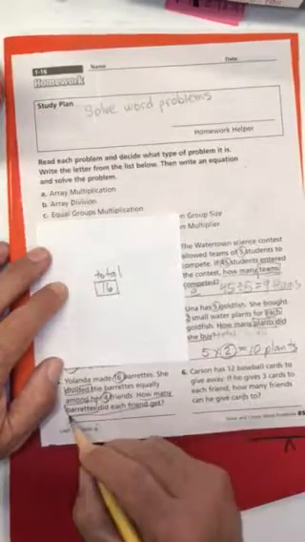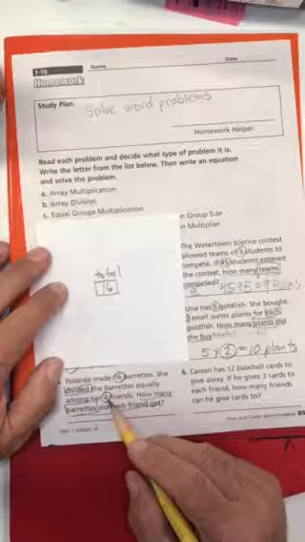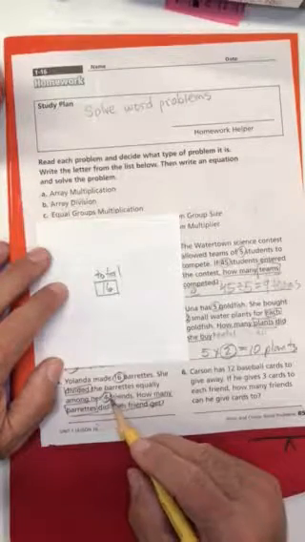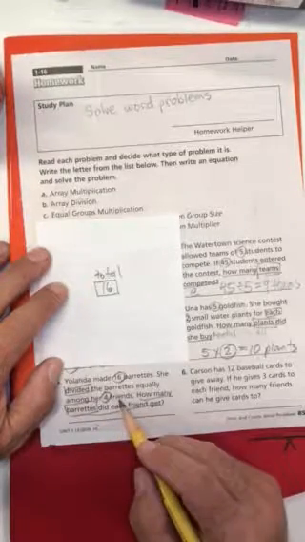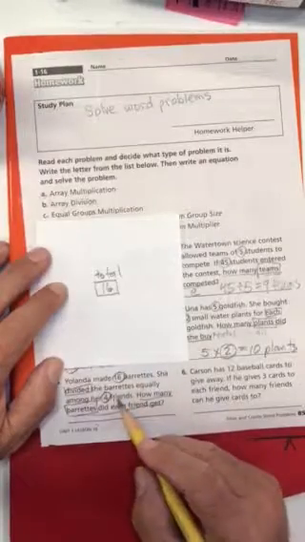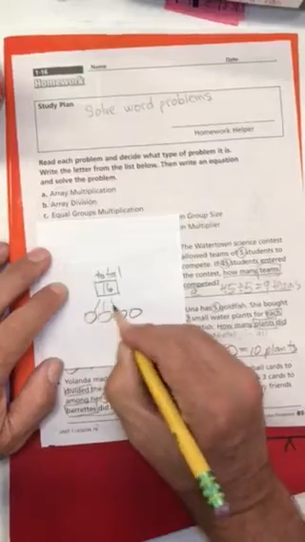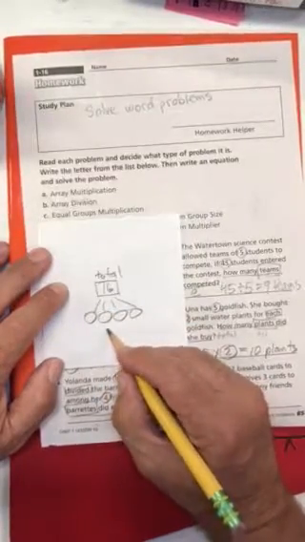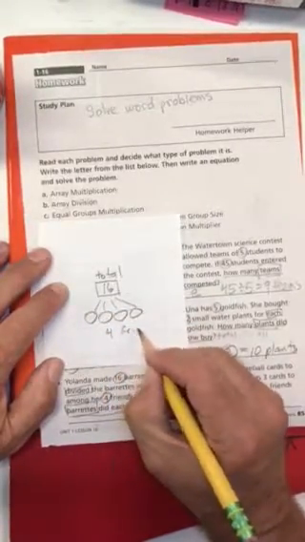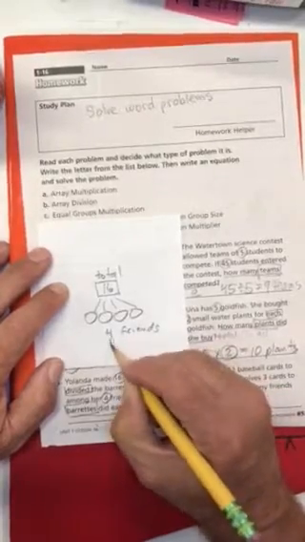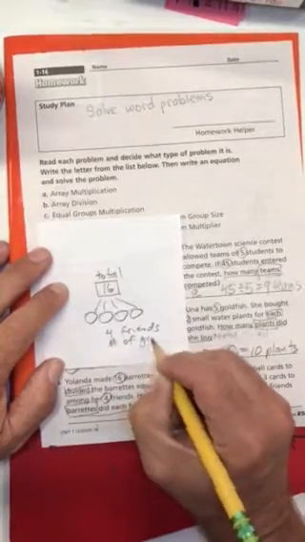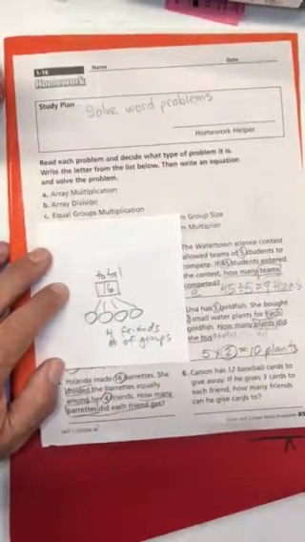Barrettes is our label. So are the friends holding barrettes or the barrettes holding friends? In other words, which one is the group? Is 4 friends a group, or is it the size of the group? It's the number of groups. She has 4 friends. So that's the number of groups. And then what do we put inside here? Well, that's what they want. How many barrettes?